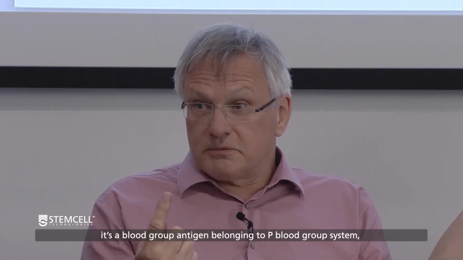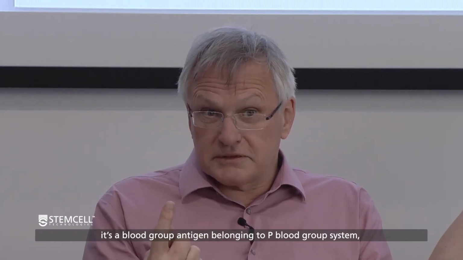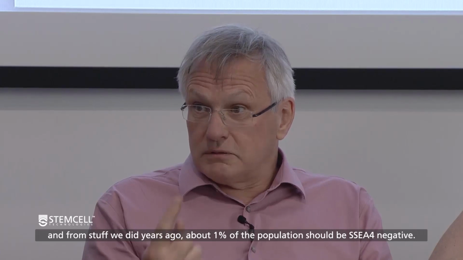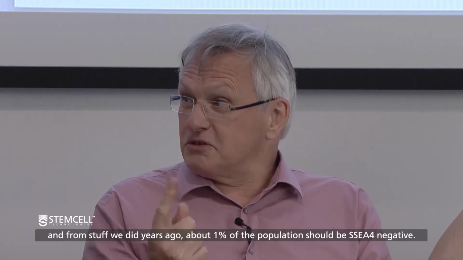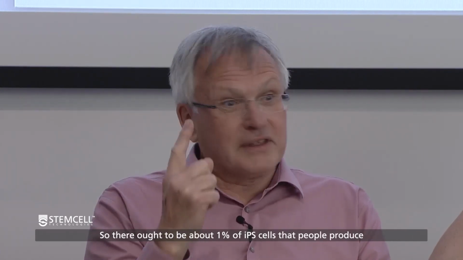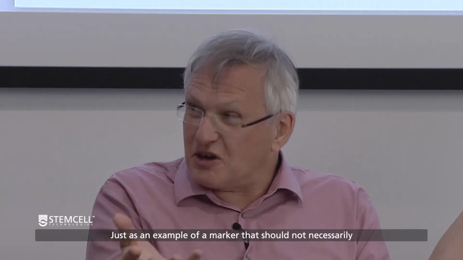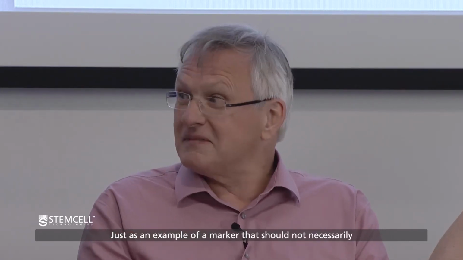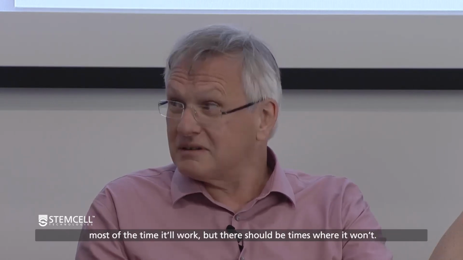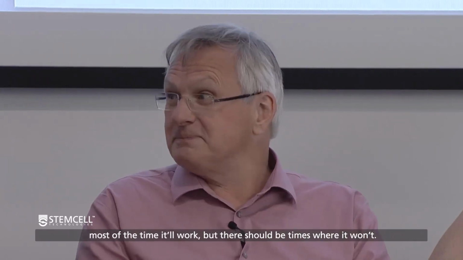It's a blood group antigen belonging to the P blood group system, and for stuff we did years ago, about 1% of the population should be SSEA4 negative. So at least 1% of the iPS cells people produce should be SSEA4 negative. So it's an example of a marker which, most of the time it'll work, but there should be times when it won't.